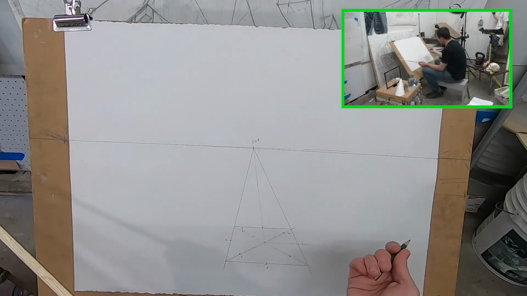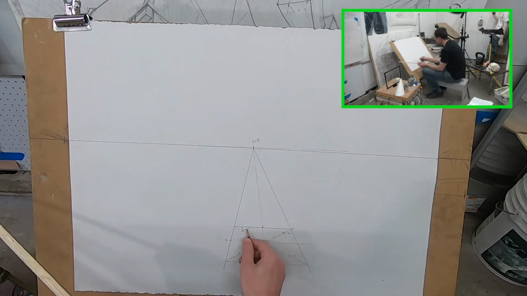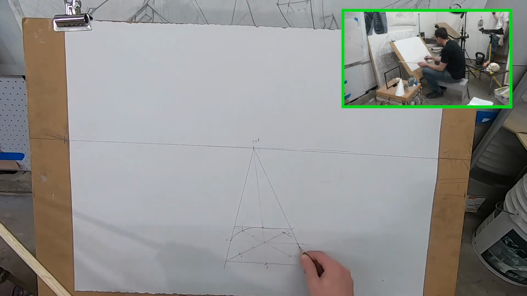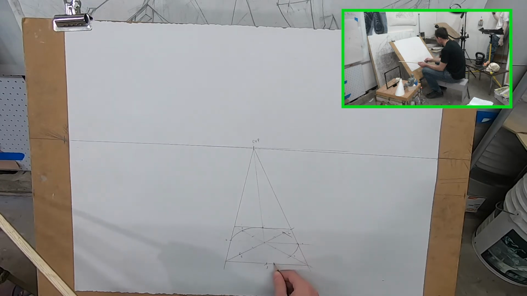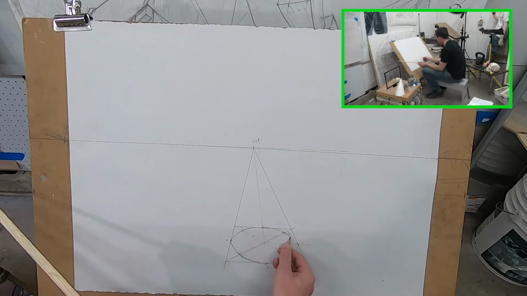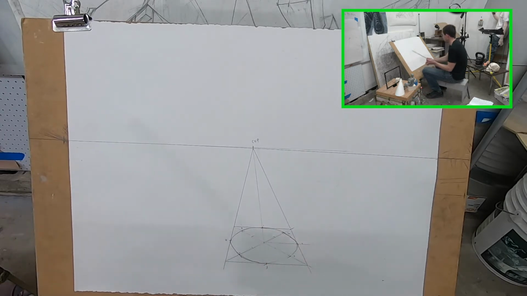Now, like just a dot to dot, we can connect up our points to get our ellipse in linear perspective using the 8-point tangent system.